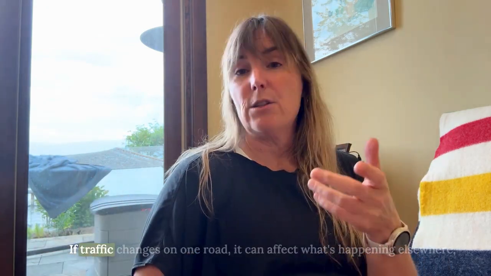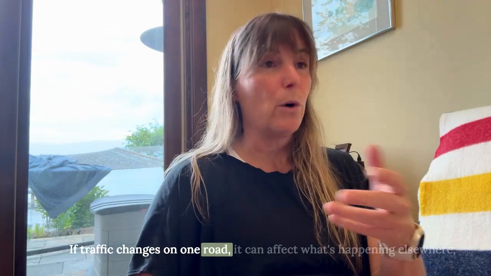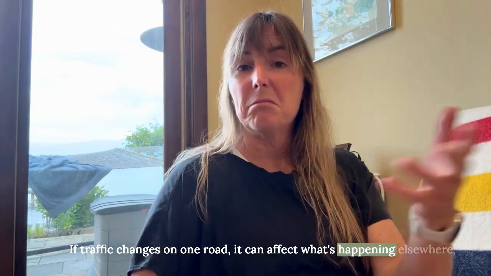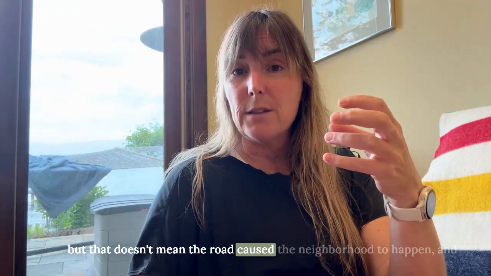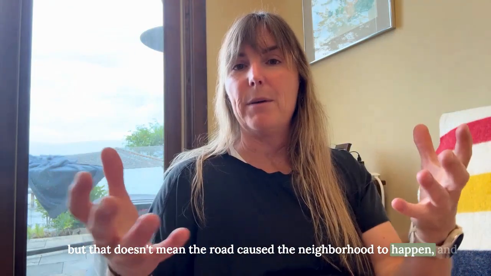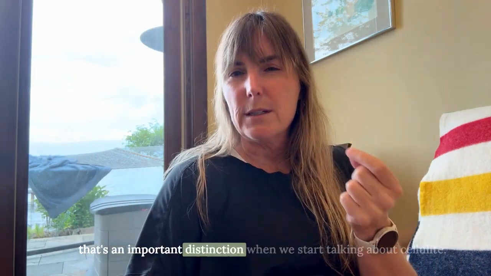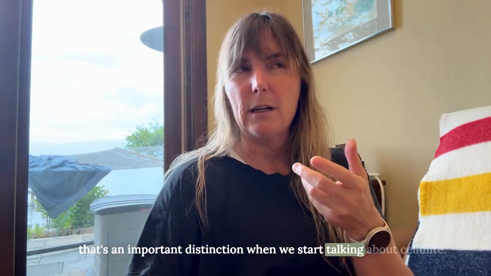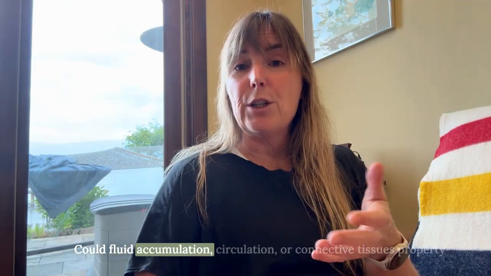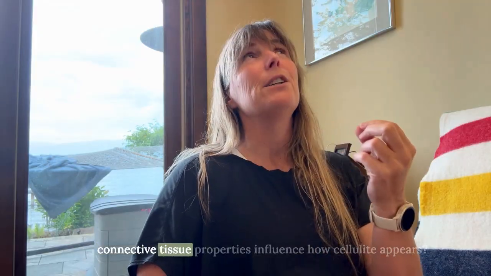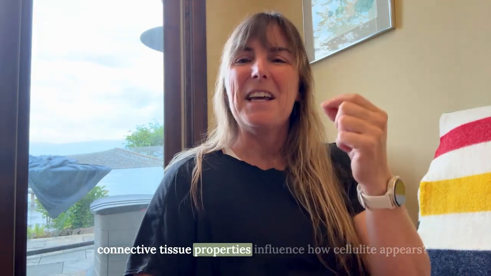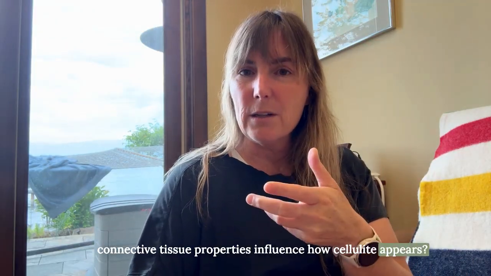If traffic changes on one road, it can affect what's happening elsewhere, but that doesn't mean the road caused the neighborhood to happen. And that's an important distinction when we start talking about cellulite. Could fluid accumulation, circulation, or connective tissue properties influence how cellulite appears?